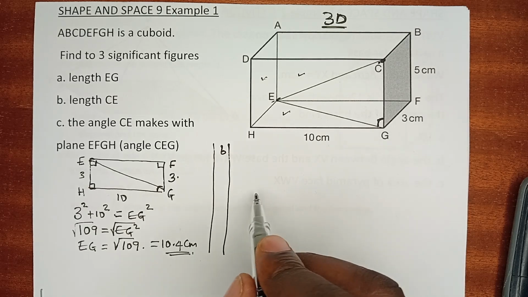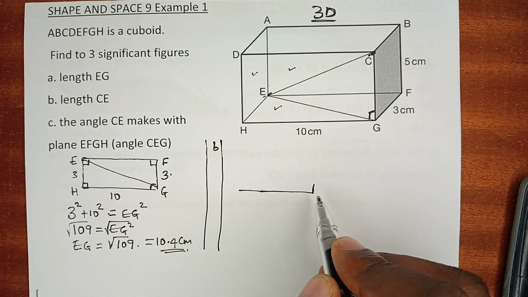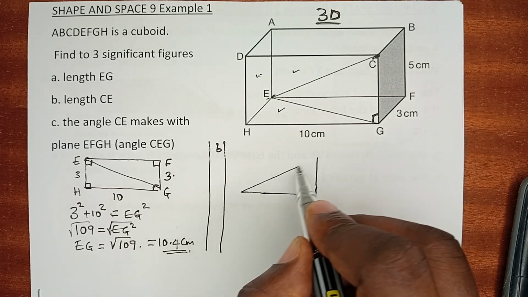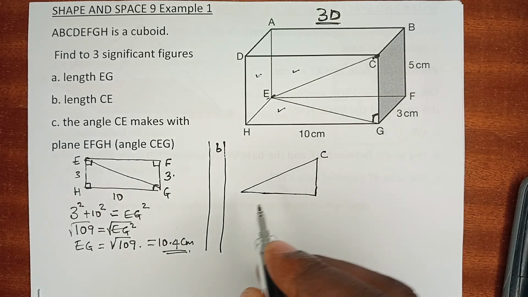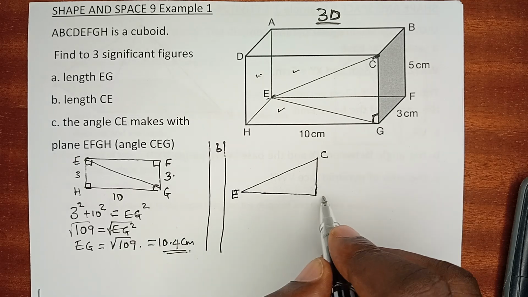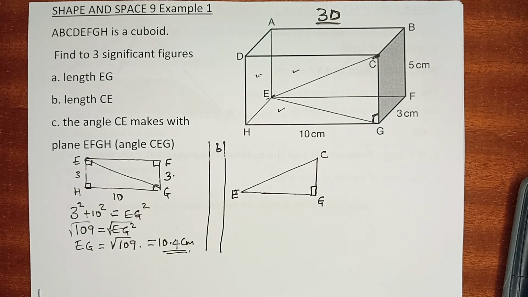Meaning that we have E, G, and C up there, such that this is C, this is E, and this is G. This is 90 at that particular point.